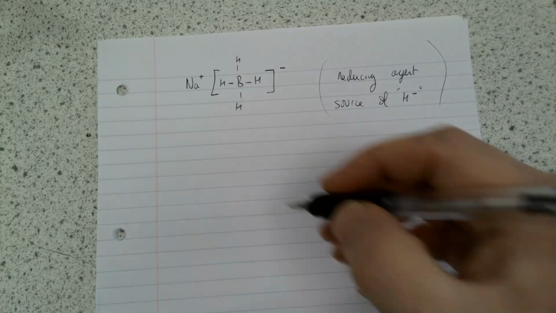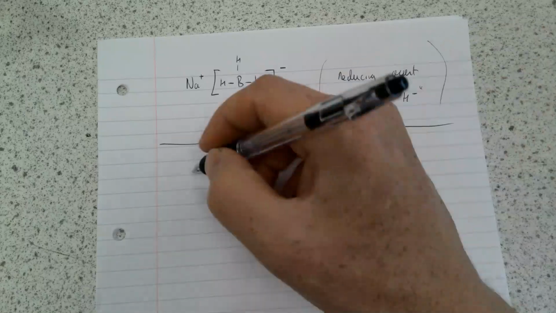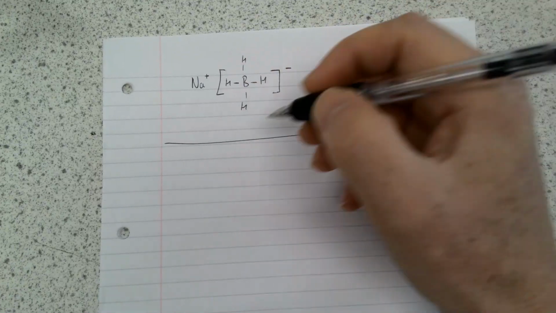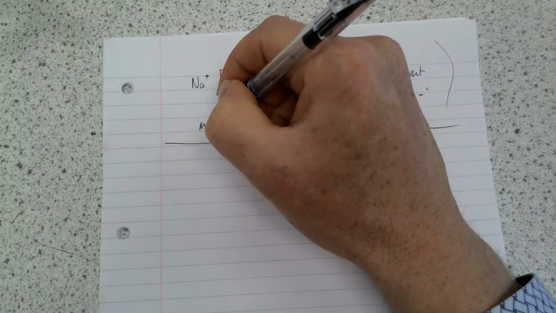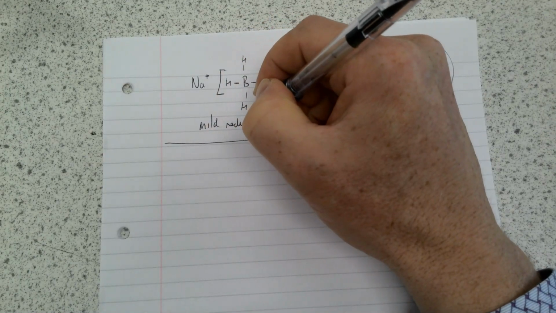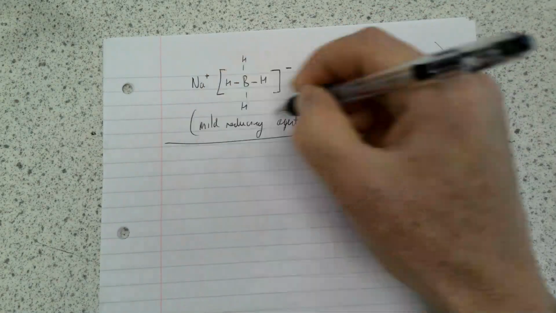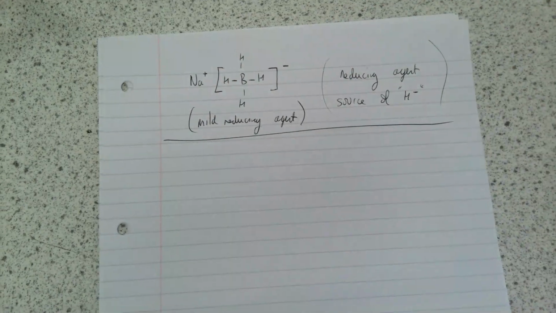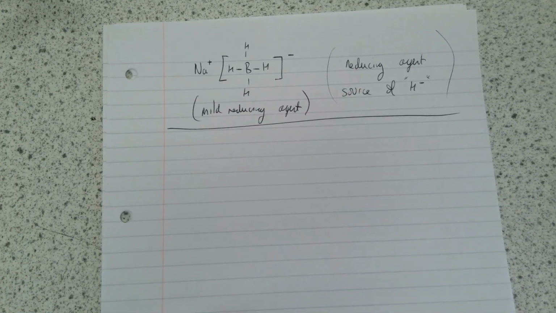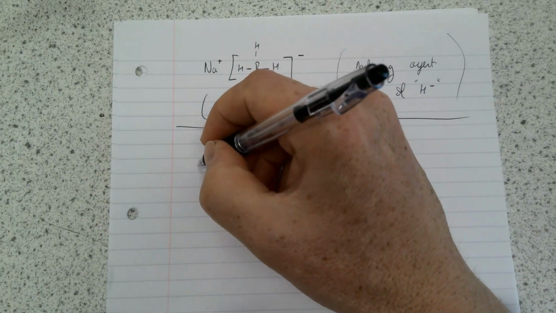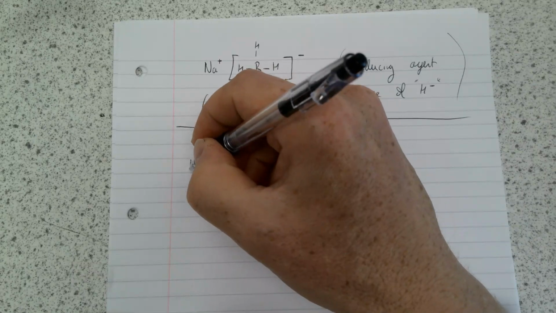Right, yeah. So the next one is very similar. It's related. Just maybe make a note. This is quite a mild reducing agent. You don't really need to know that, but I want to compare it to a more harsh reducing agent that we're about to see.